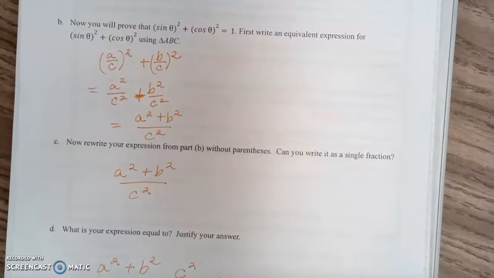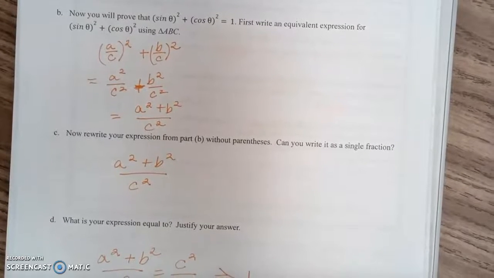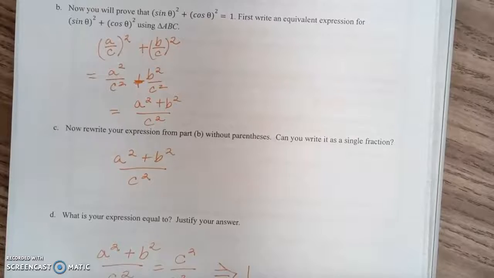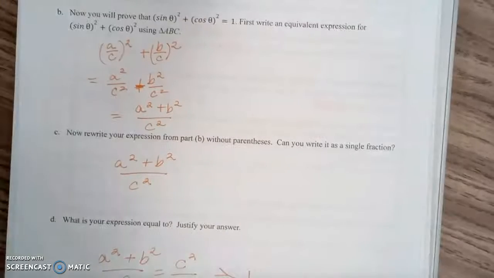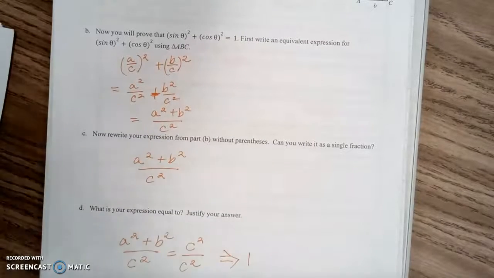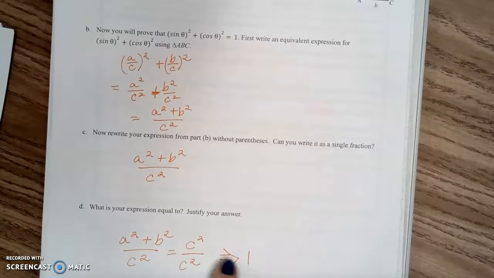Part C wants you to rewrite it without parentheses, which we already did. And then part D says, what is the expression equal to? And it's equal to C squared over C squared, which just simplifies to 1.